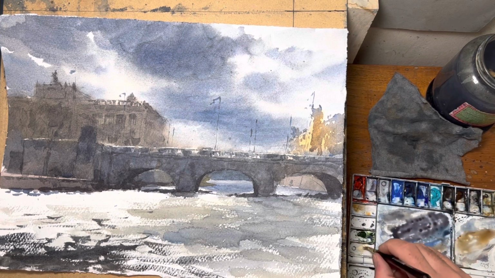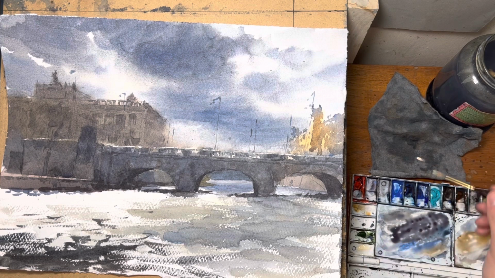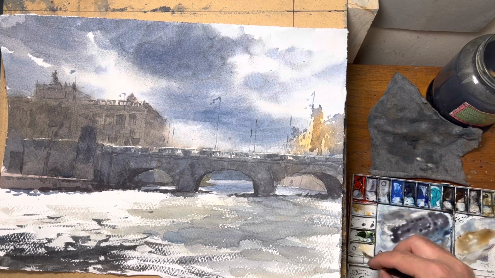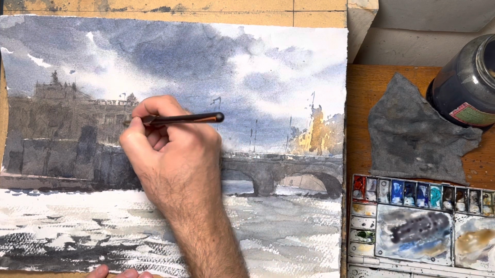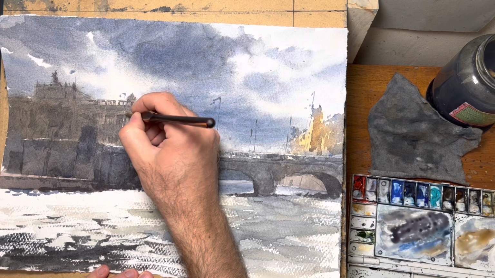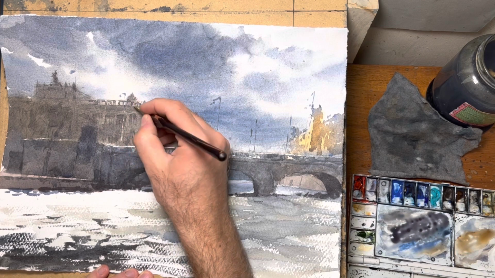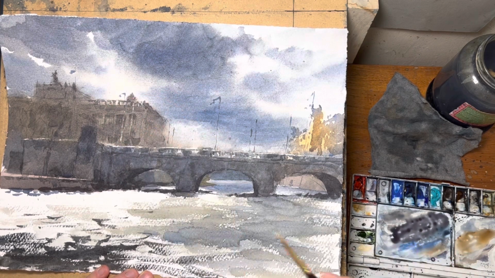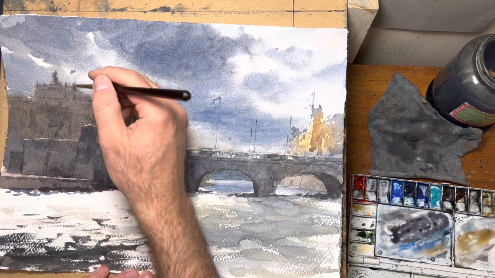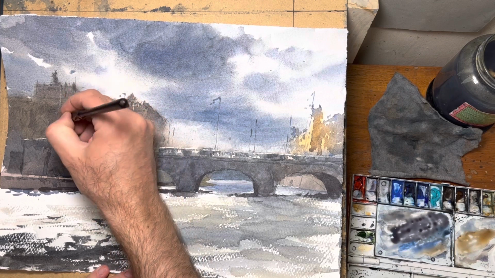And the final part, always the most fun part, is to go in with the opaque whites, and in this case it's not white, it's a light yellow. But essentially I use it as a white, it's just a slightly warmer version of white. Using that to put in some flagpoles that appear lighter towards the dark Parliament building here.